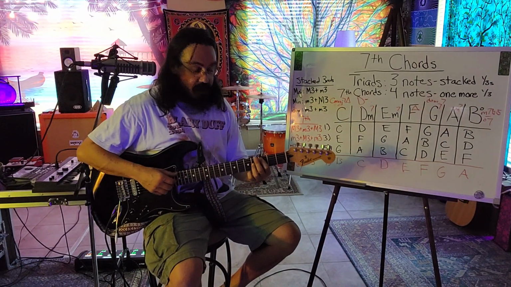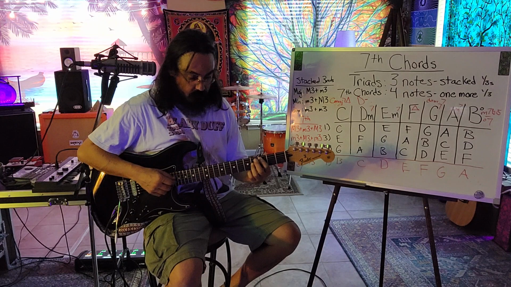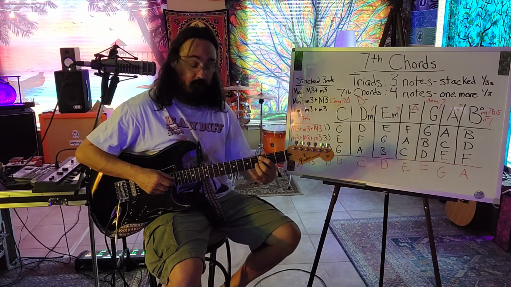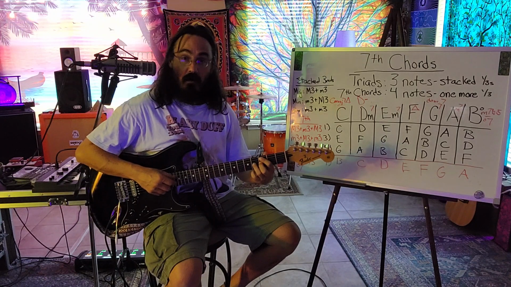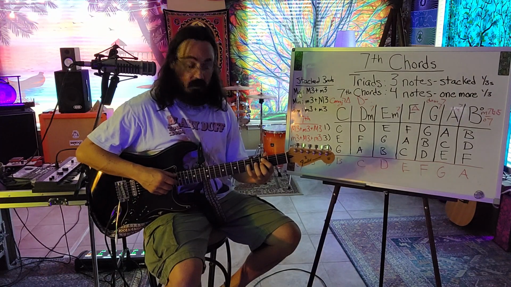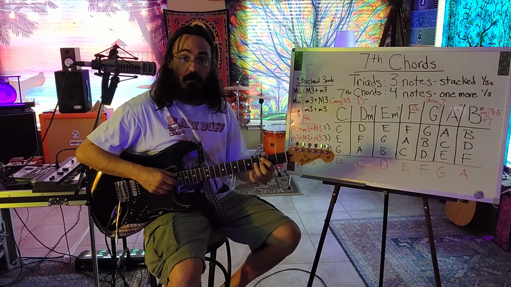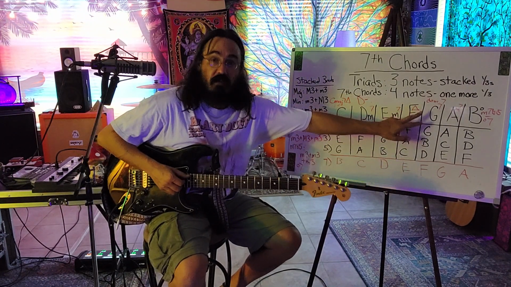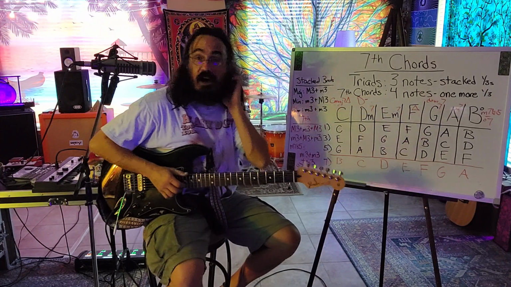Now, if I want to find the dominant 7, I start with that major 7, where I have the root here. It's 1 whole step from the root, a half step down from the major 7. I may have misspoke there. So that sound is going to apply to the dominant 7 chords.